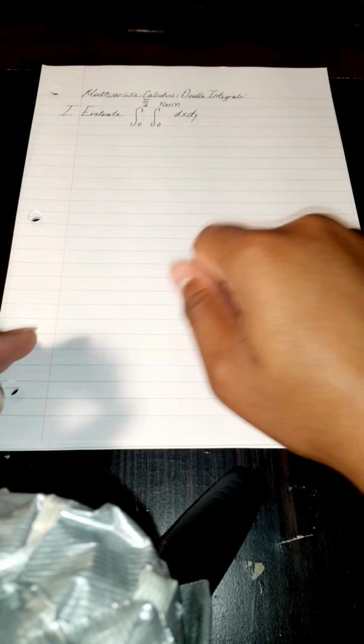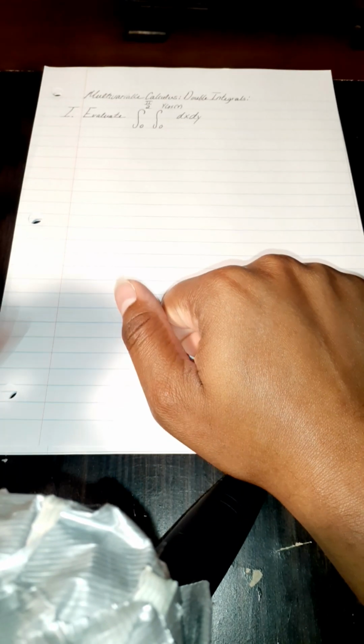Alright, what's up guys? In this video we're going to pick up some multivariable calculus, and we're going to be talking about double integrals. So I'm going to show you guys how to evaluate this double integral here, from 0 to pi over 2, from 0 to y times cosine of y, dx dy. So this is more or less just an iterated integral. It's already set up for us. We just got to solve it, or evaluate it. It's a better way to say it.